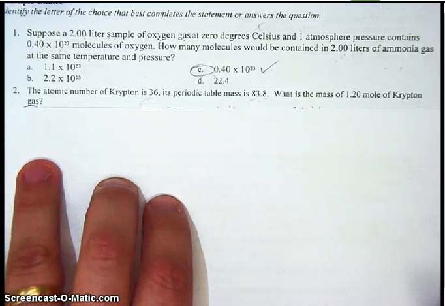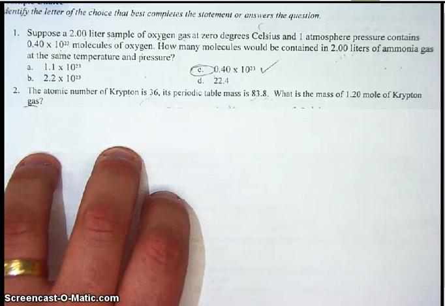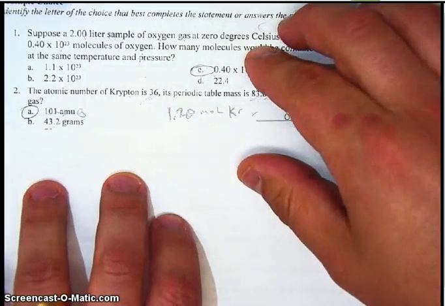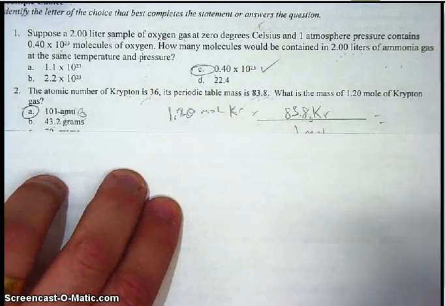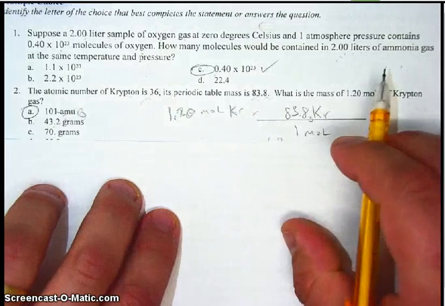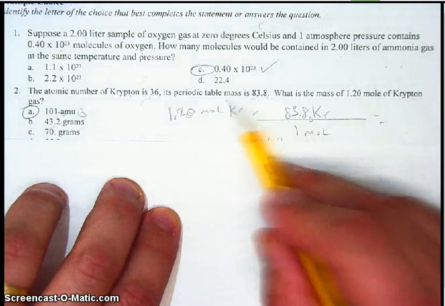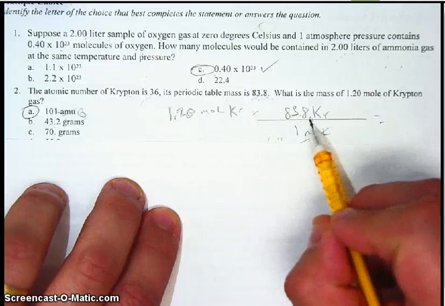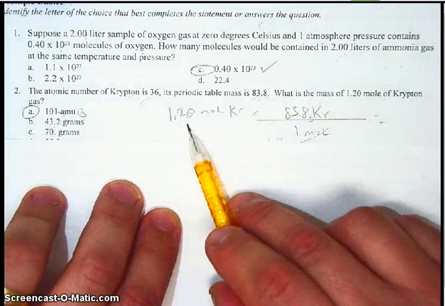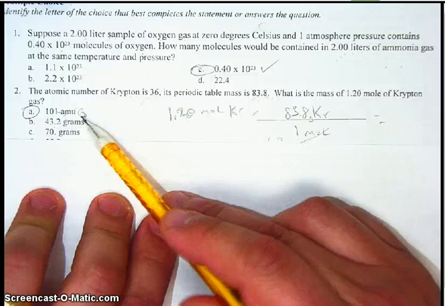All right, number 2, the atomic number of krypton is 36. Its periodic table mass is 83.8. What is the mass of 1.2 moles of krypton gas? Well, you set this up. You have 1.20 moles of krypton. Remember, set up, set up, set up. That's what makes or breaks you on these. You set it up so the moles cancel out, and it tells you what the atomic mass is, 83.8. So basically multiplying 1.20 times 83.8, and it rounds up to 101 AMUs or grams.